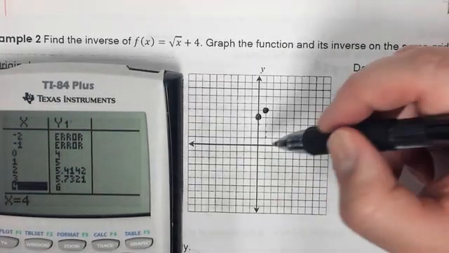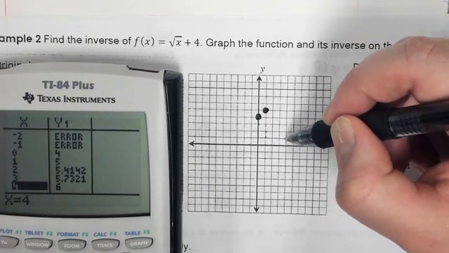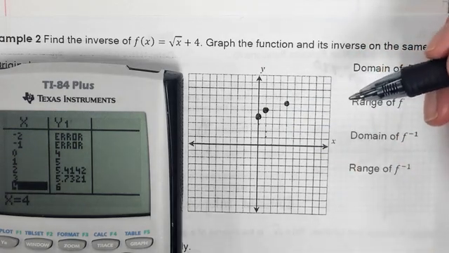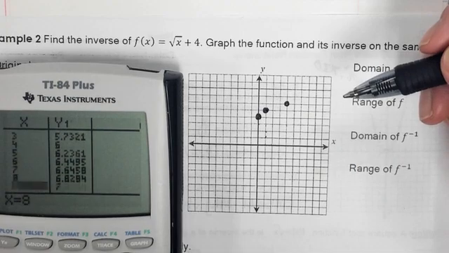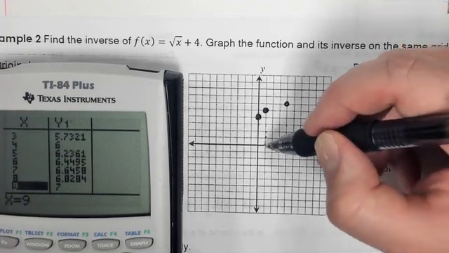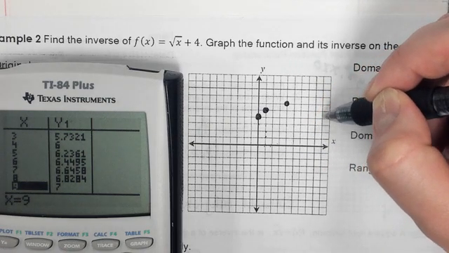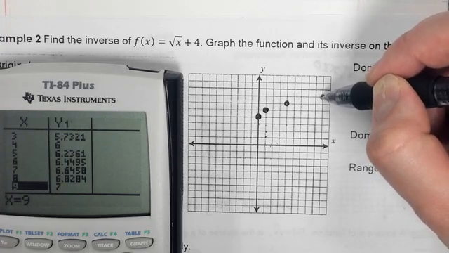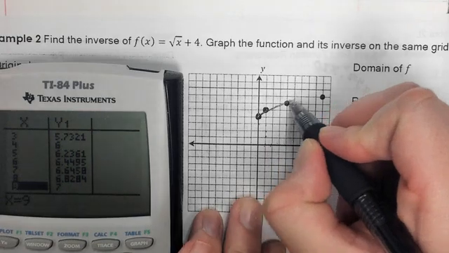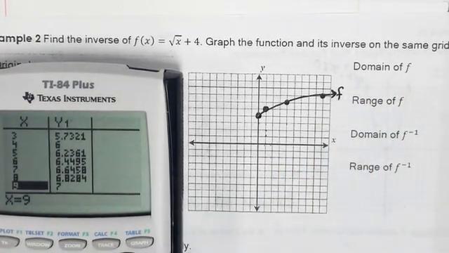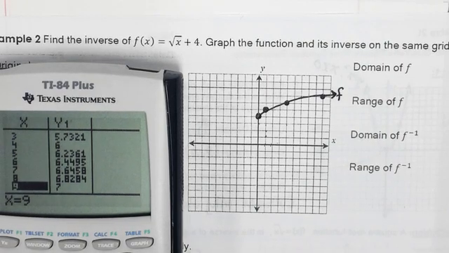How about 4, 6? And do I have another one that's good? Let's look. 9, 7. Okay, that's good. So that's our original. Okay? We all good? All I did was type it in and plot points.